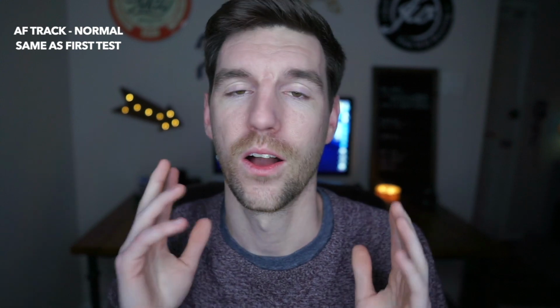Okay, so I just changed it back to normal, not high. I don't have face detection on, so I just have center focus, I believe. Let me double check. No, I actually have wide area focus on. So this is what it does when it's on normal, wide area focus, no face detection on.